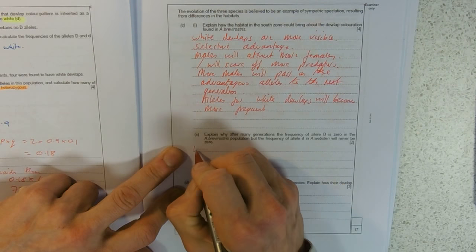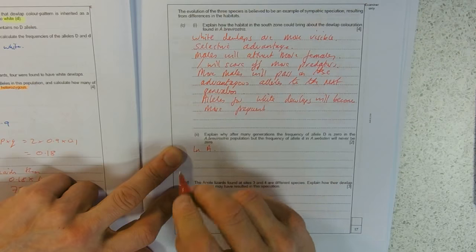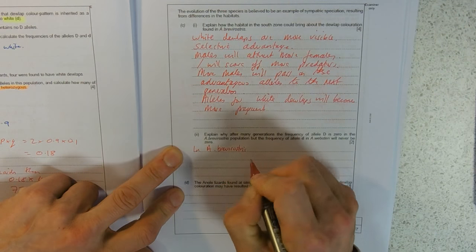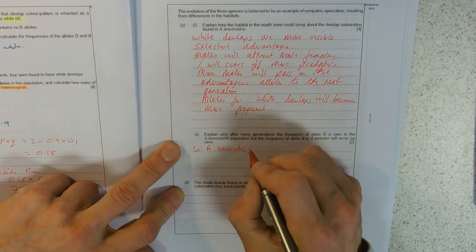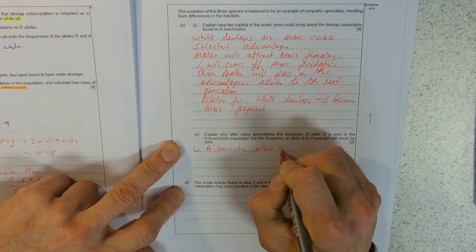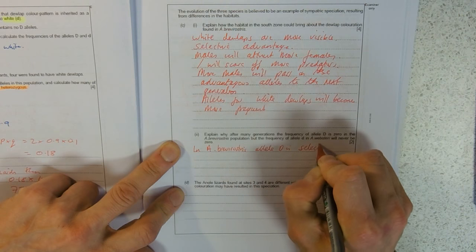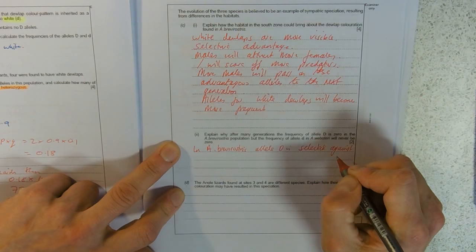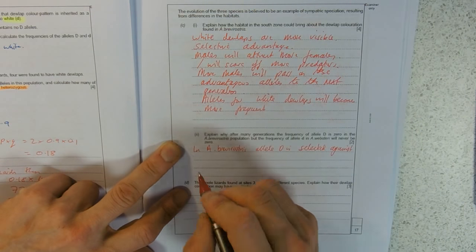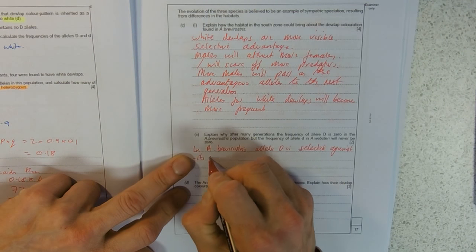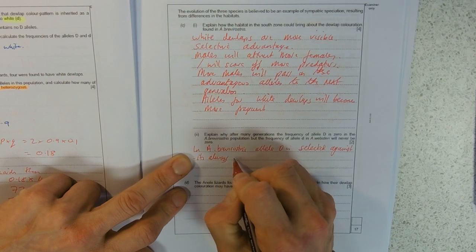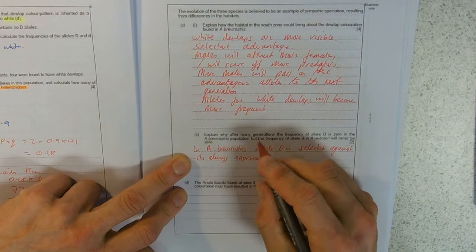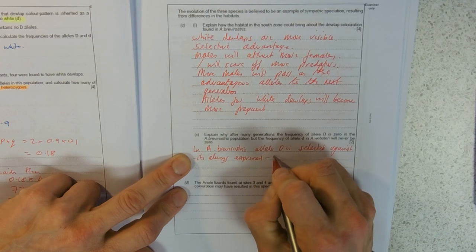So in A. brevirostris, I think I'm saying that now, allele D is selected against. It's always expressed, will be removed from the gene pool.